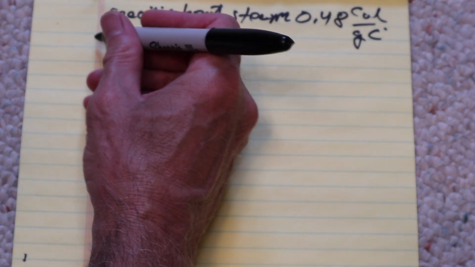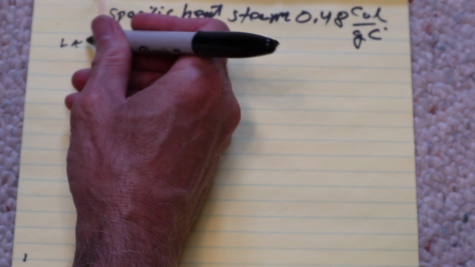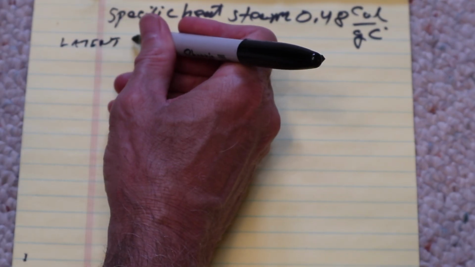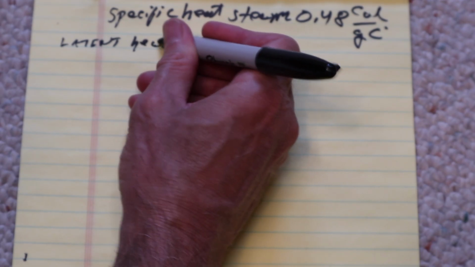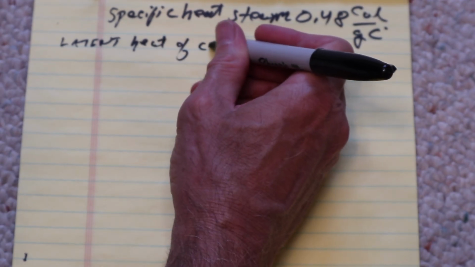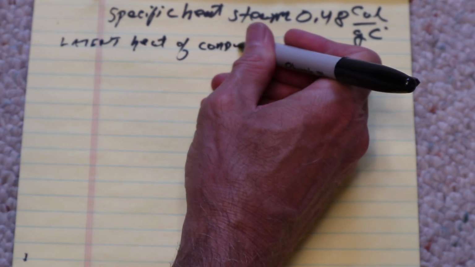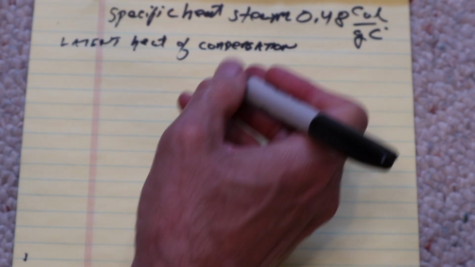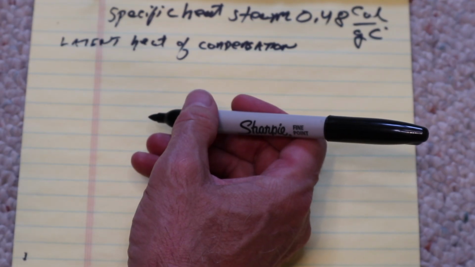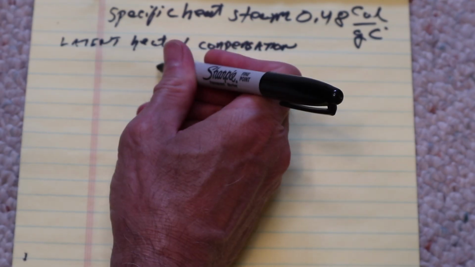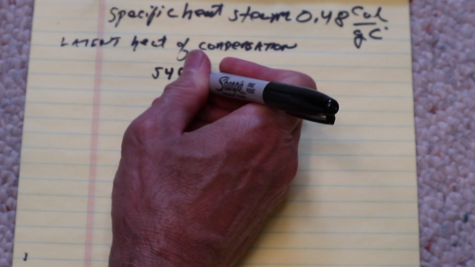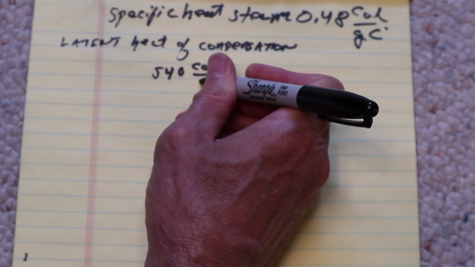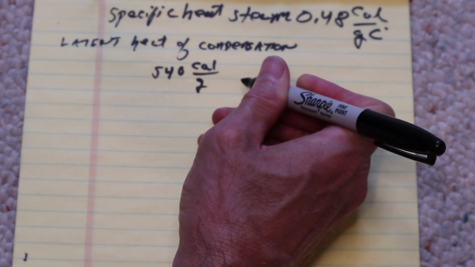And the latent heat of condensation for water, that is going from gas to liquid, is 540 calories per gram.